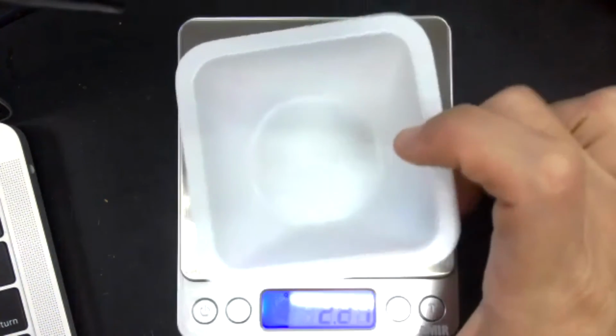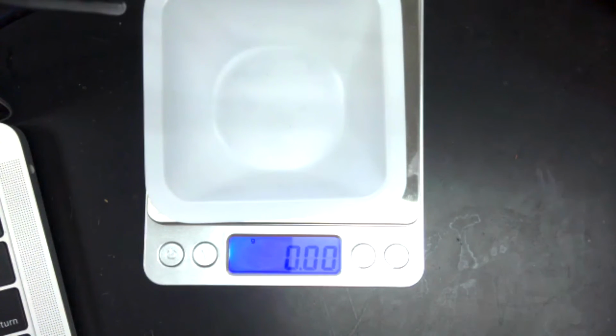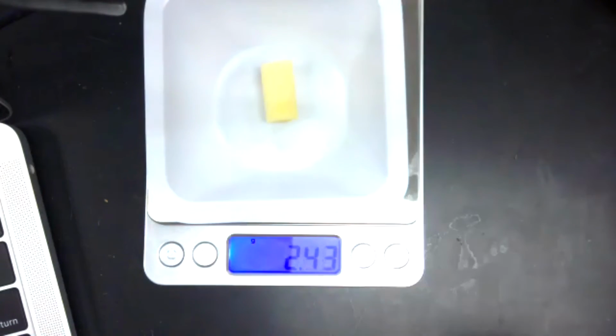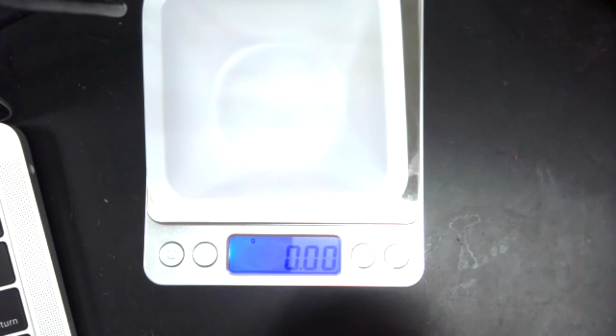All right, tare out the weight of your boat and then get your core and write that in the table that I'm going to show you in a minute here. Then do your other core and write those in the table. And then you're going to pour your sucrose on there. So this is my 0.2 molar.